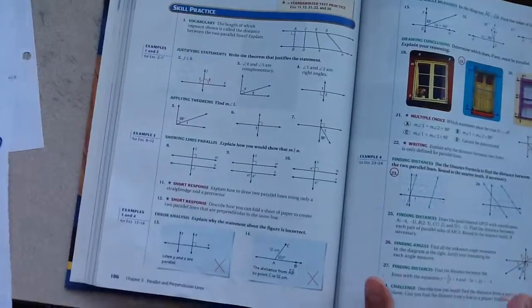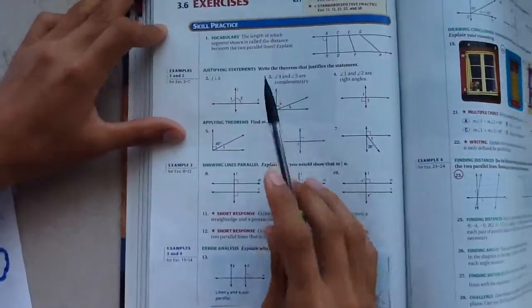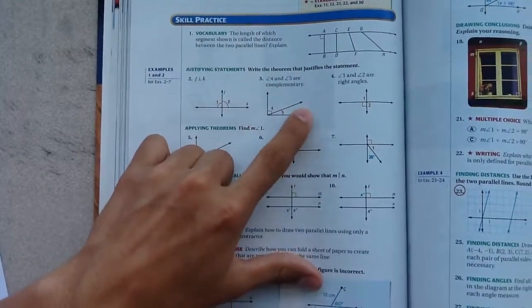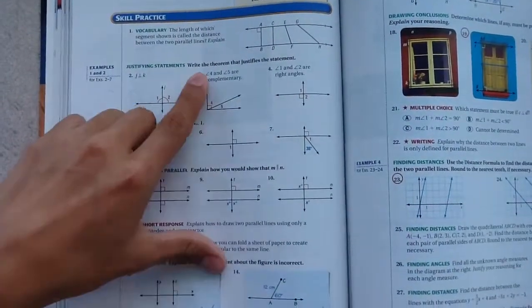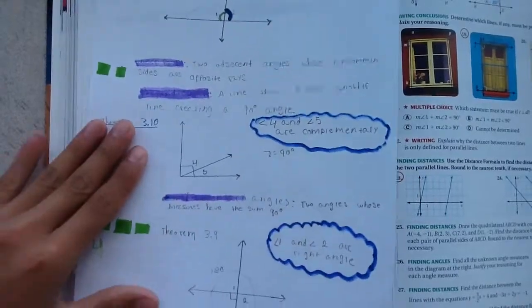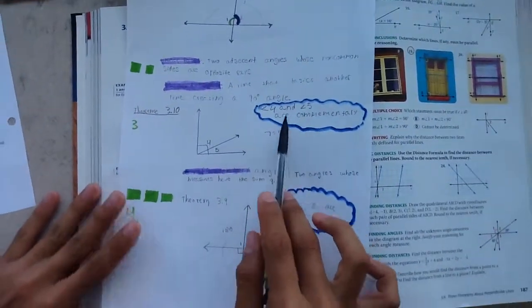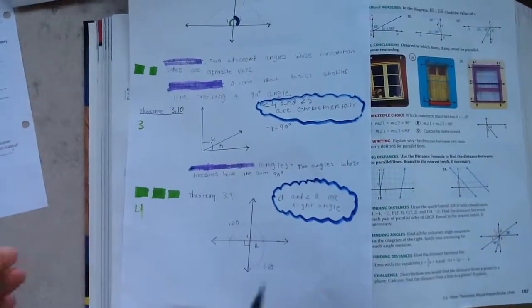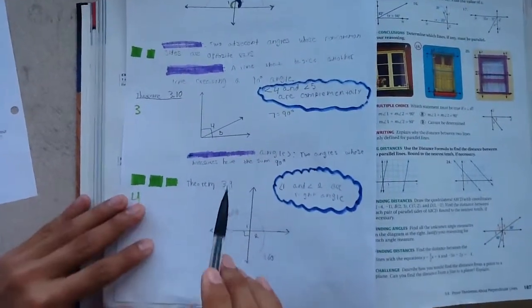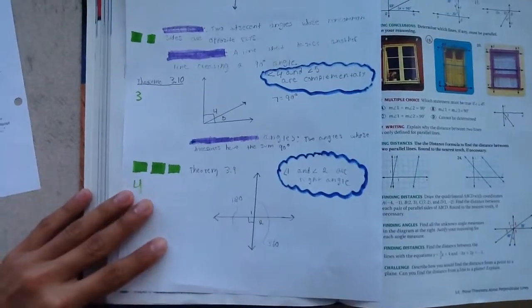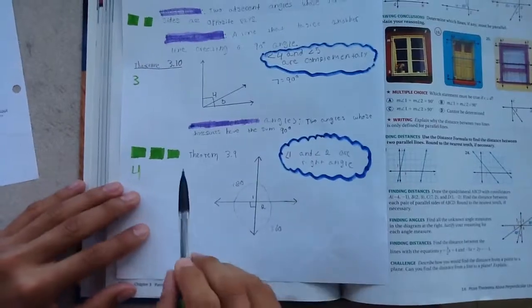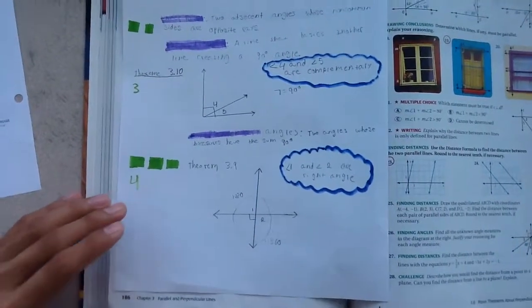Now let's take a look at problem 3. Here's a little bit of a hint. It says angles 4 and 5 are complementary. So this is the problem. Now let's enlarge it for you guys. Here's the hint that I was talking about. Let's read it again. Angles 4 and 5 are complementary. Some of you may not understand what complementary means. Complementary angles are two angles whose measures have a sum of 90 degrees, like I said last time.